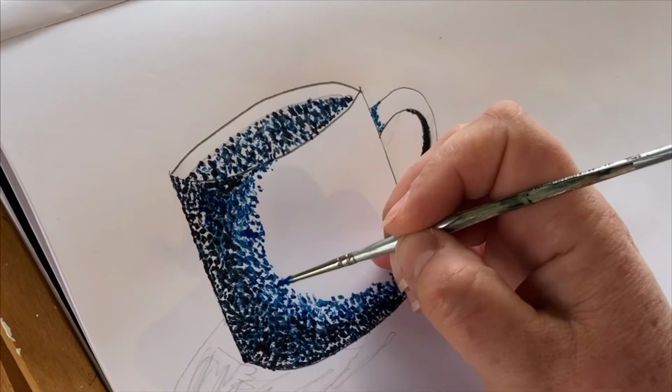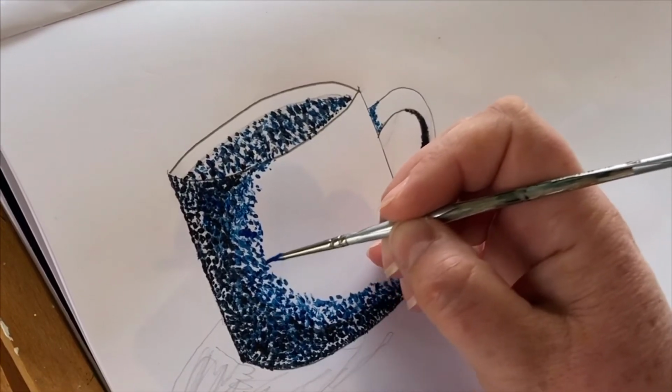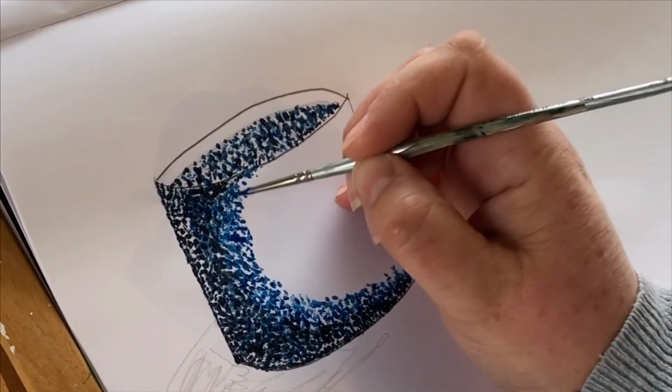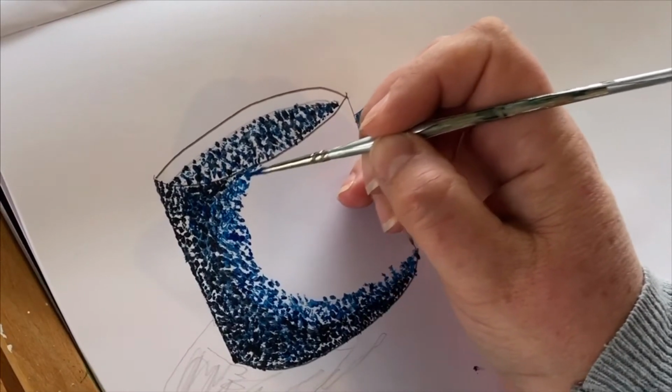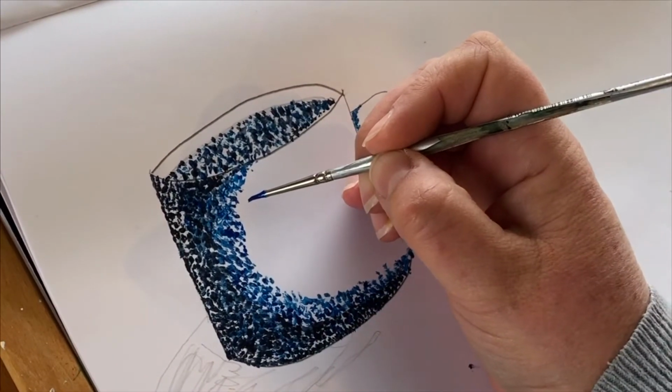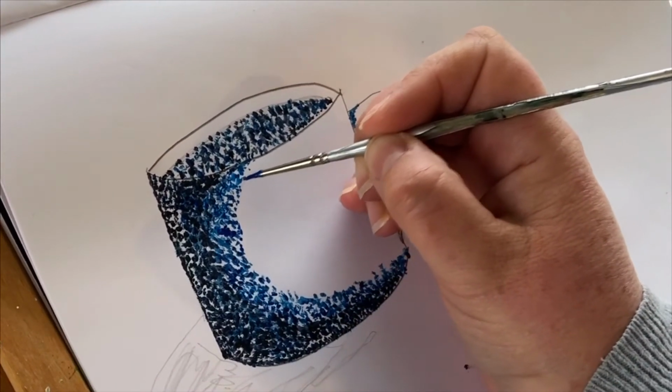So you're trying to get that, like we did with the stippling, where you don't want a sudden change, a sudden line. You're trying to get that as well, where it's more of a graduated change.